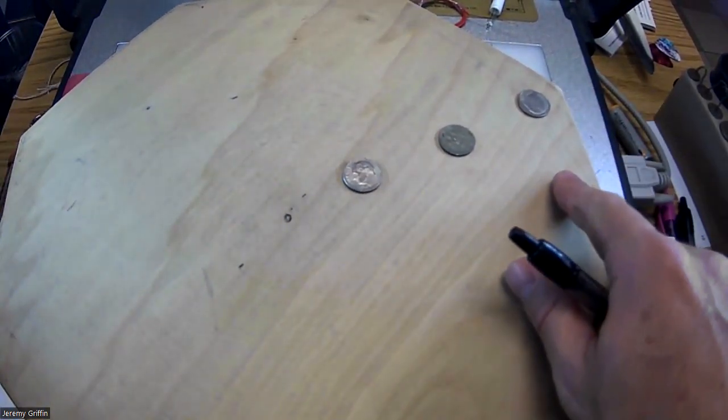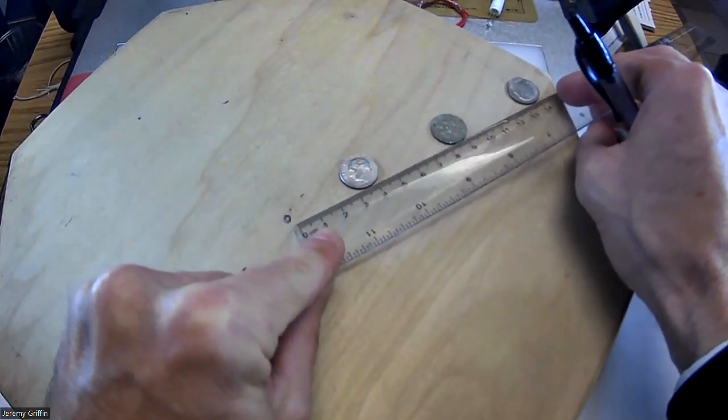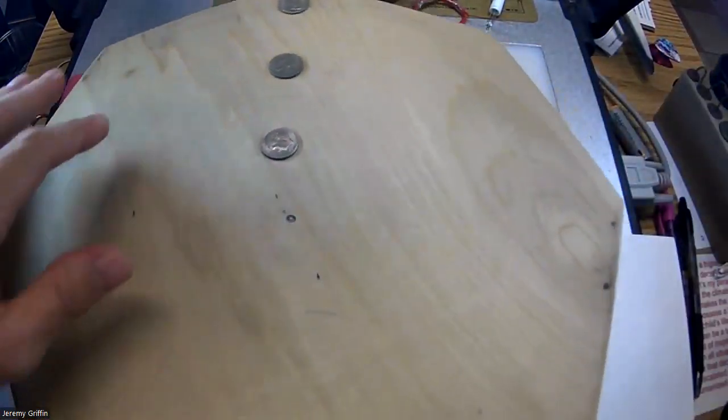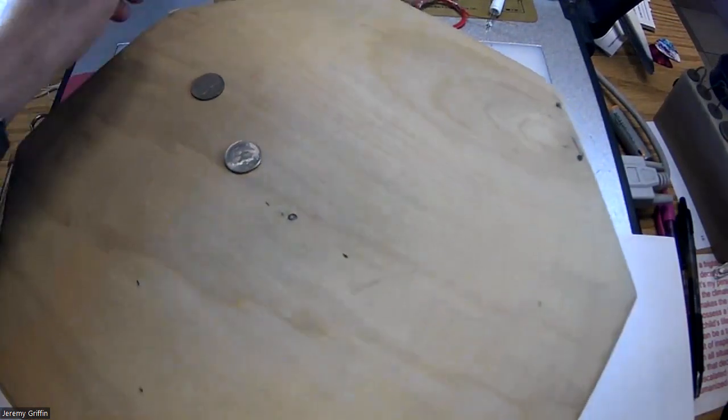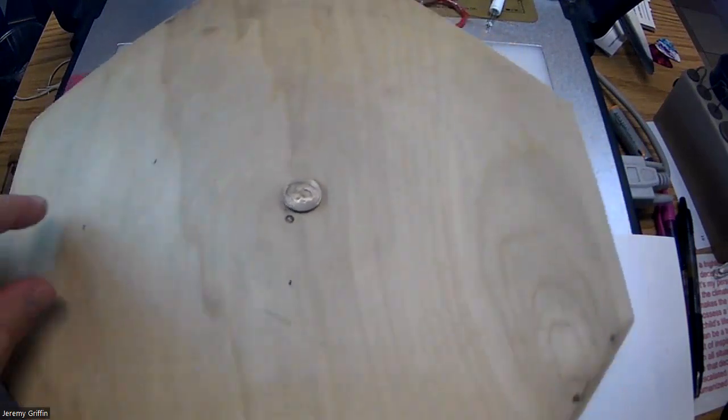if I break out a ruler and quantify how many meters it is from here to here, as it's rotating, there's some inertia it has. If I slide it around, like near the middle, it has hardly any inertia at all. Okay, it's really easy to rotate that.